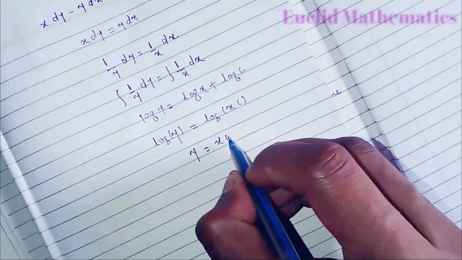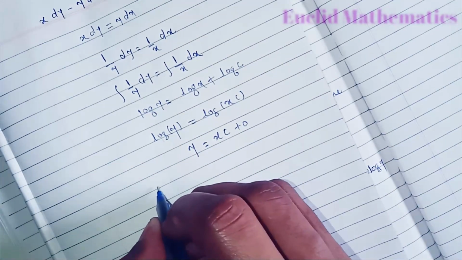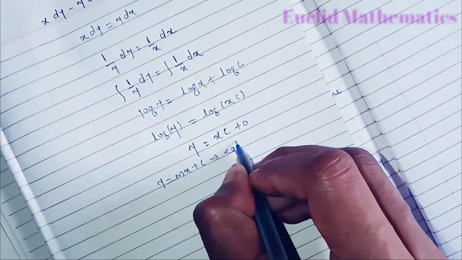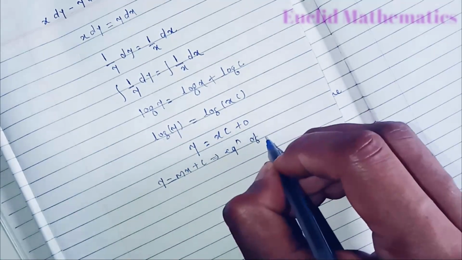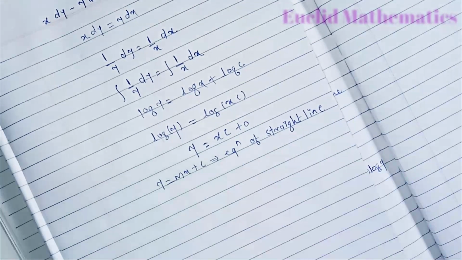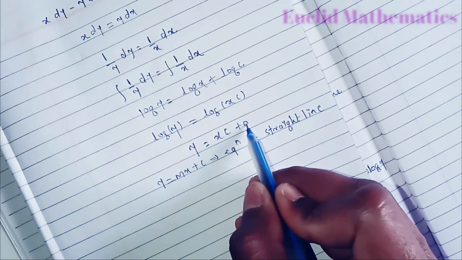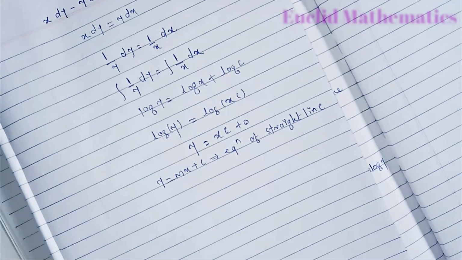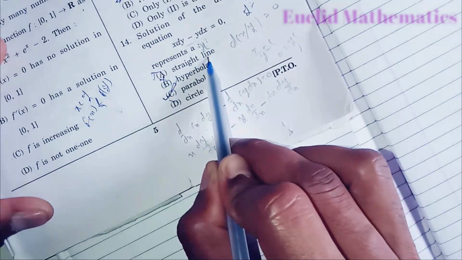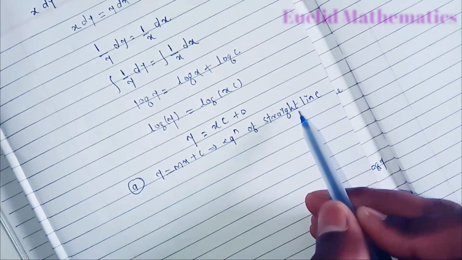For better understanding, we add a zero here, because we know the equation of a straight line represents y equals mx plus c. This is the equation of a straight line, y equals mx plus c, with constant 0. So our option number A, which is a straight line, is true. Here our option number A, y equals mx plus c, is the straight line, which is true.